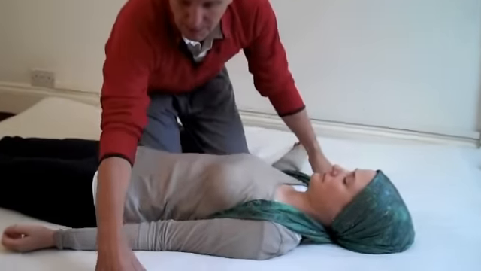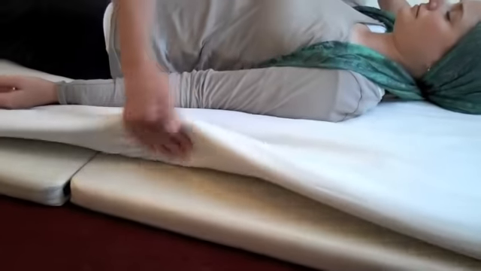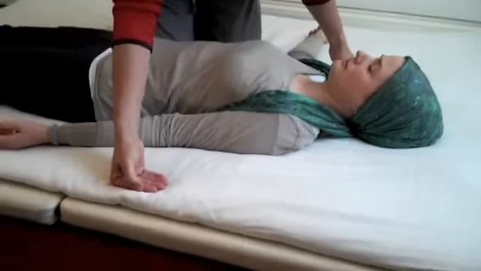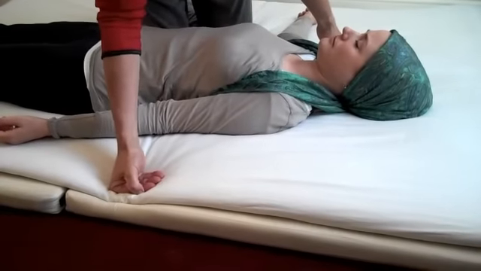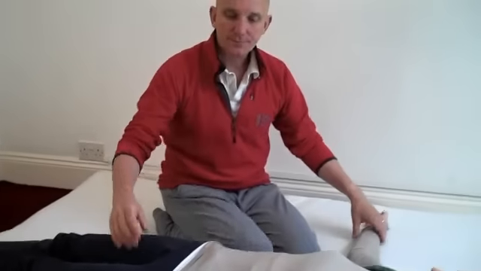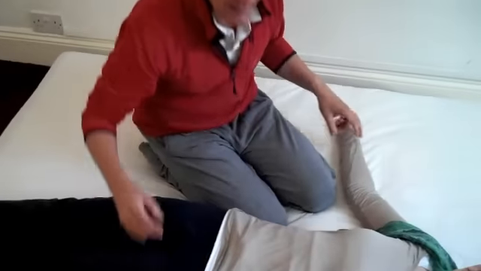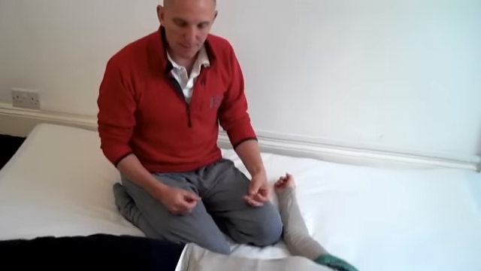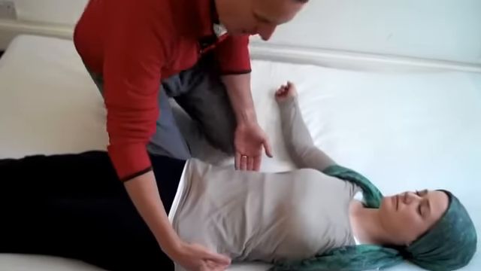If you look at how we've set this up, we've got a traditional futon, but we've also got this foam undermat. What that allows you to do is press your hand in and slide underneath, and I'm going to show you how to do that now. Okay, so we're going to start off in the lower lumbar. We've already got a few ideas about potential issues here, and we're going to check them out in the supine position.